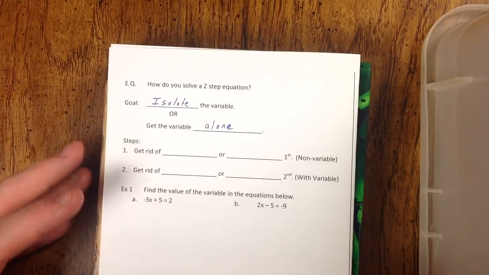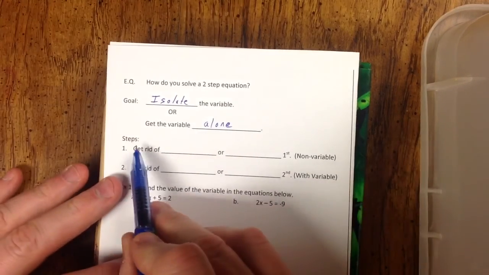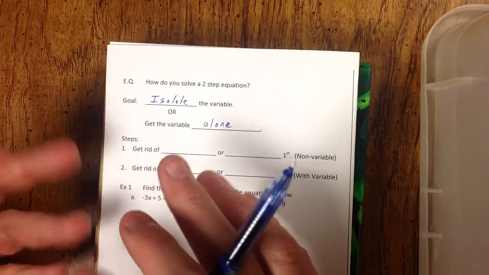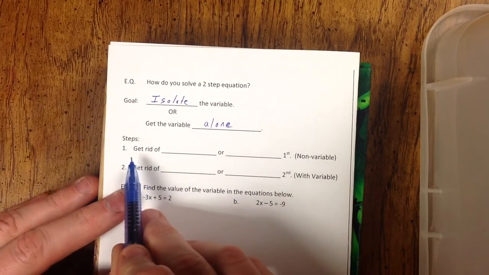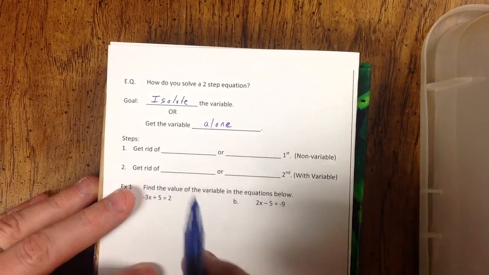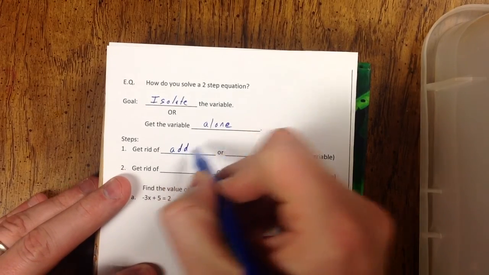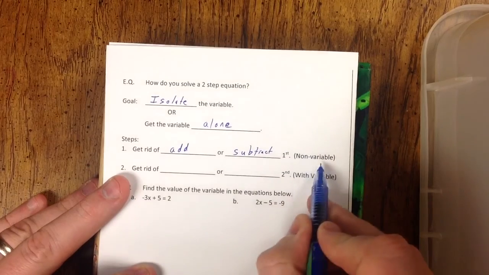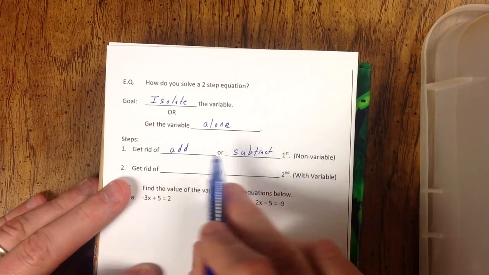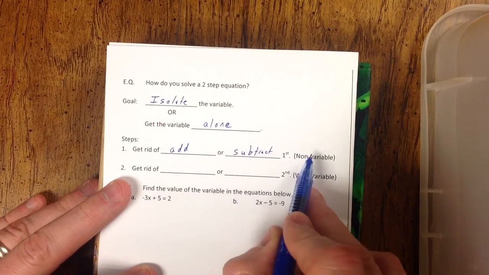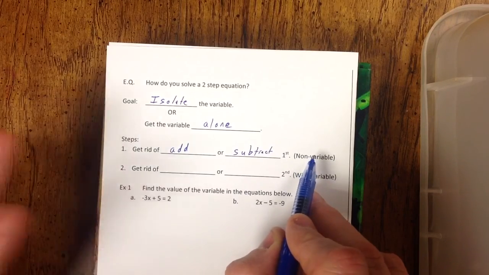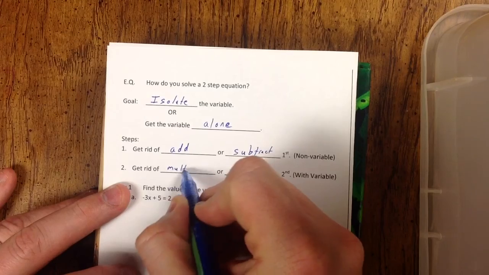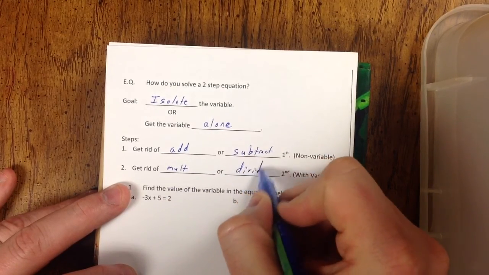Now here are the two steps. Number one, there are other ways to do this, but I think this is the easiest way to get this done. The first step is to get rid of what's being added or subtracted first. This is also the non-variable. So we're going to get rid of the non-variable first, and you'll see that in a second if you're like, what? Second, we're going to get rid of multiply or divide.